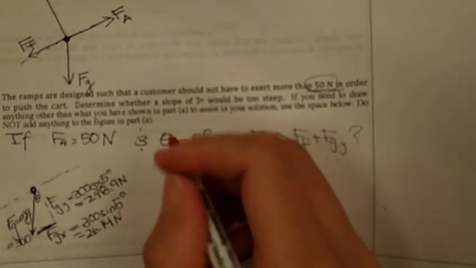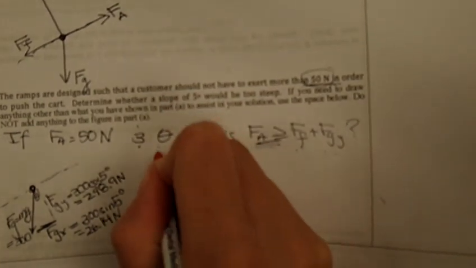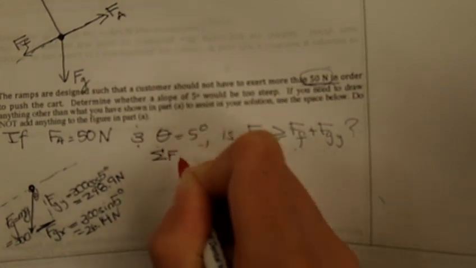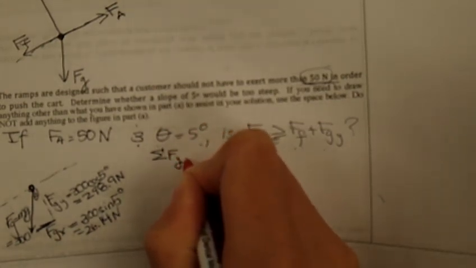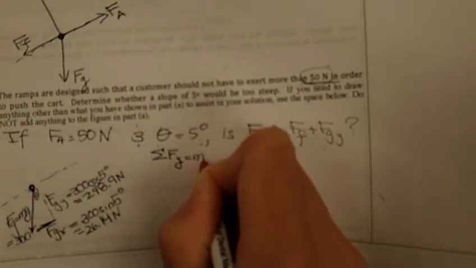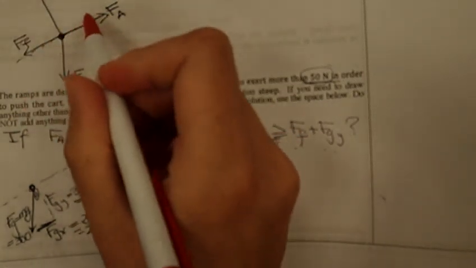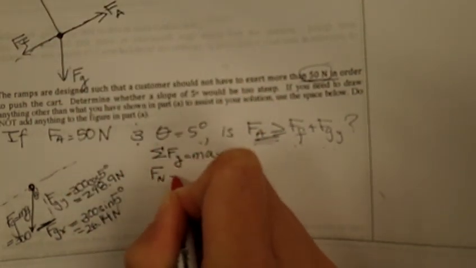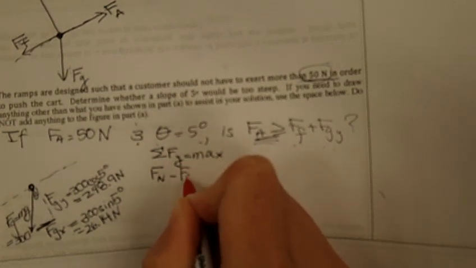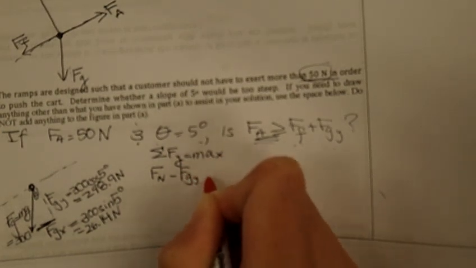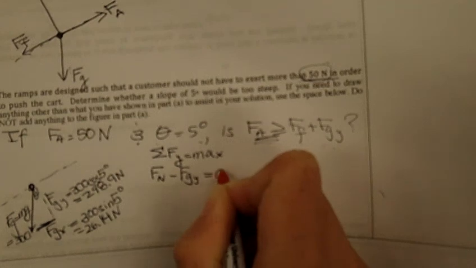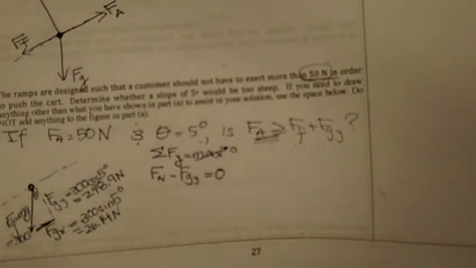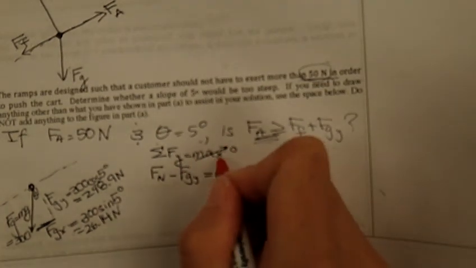Okay, now we can write out our Newton's second law equations. We know that in the y direction, we have no acceleration because this thing is not jumping in or out of the hill. Okay, so in the y direction we have Fn up minus Fgy down is equal to 0 because there's no acceleration in the y direction.